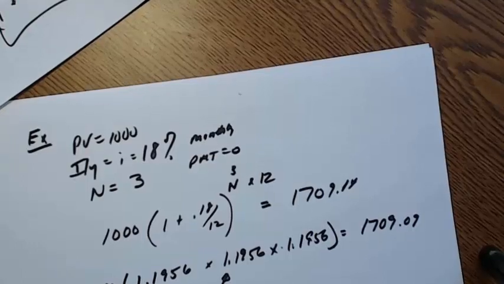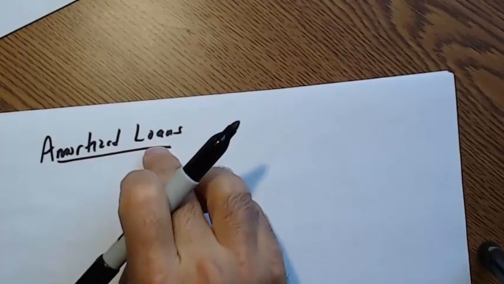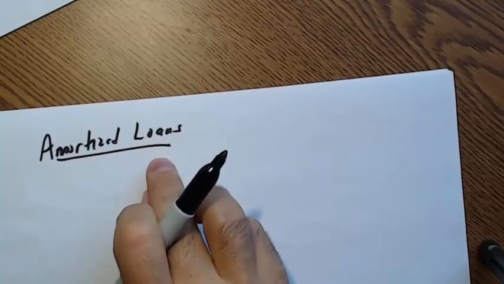Now, the last thing that we want to cover in this chapter, in this video, is amortized loans. Extremely important, because mortgages, auto loans, student loans, some bank loans, and other assorted, we sometimes call them in finance, credit instruments, meaning fixed income type securities, are amortizing loans. So we need to know what that means.